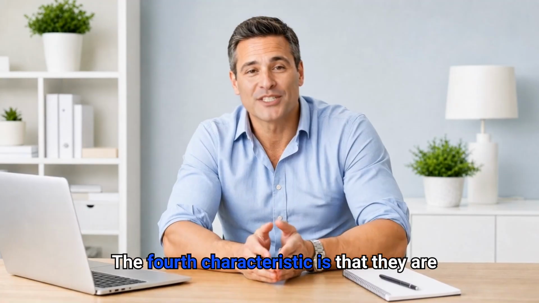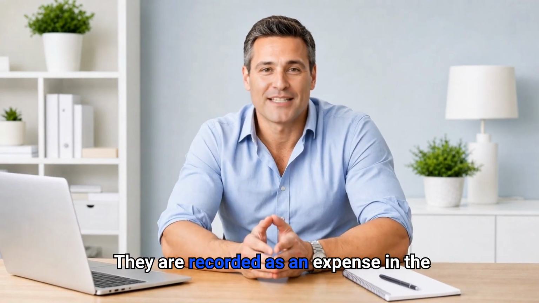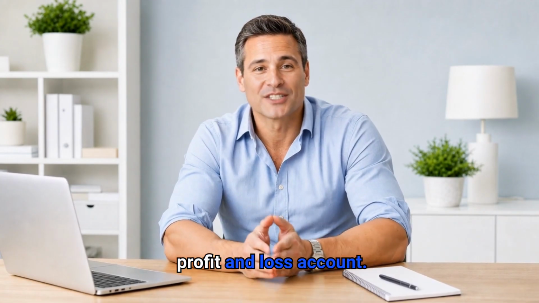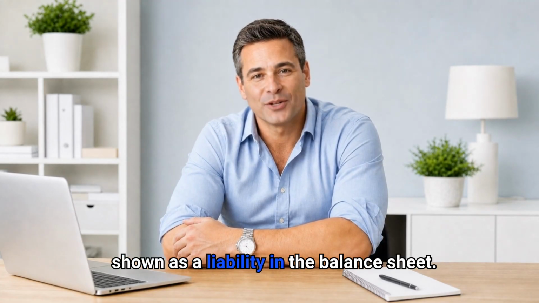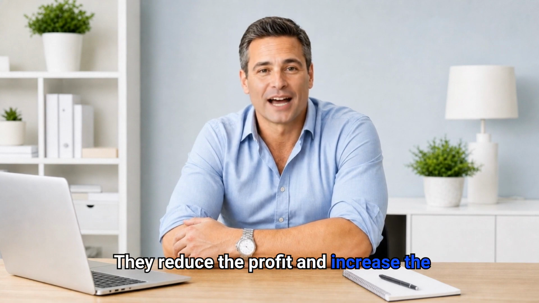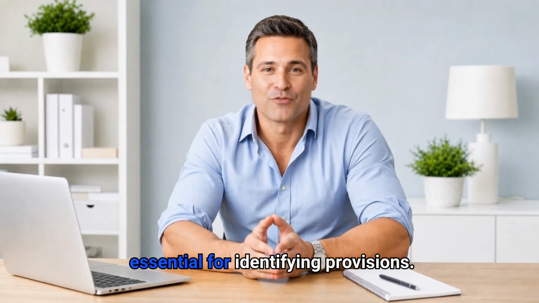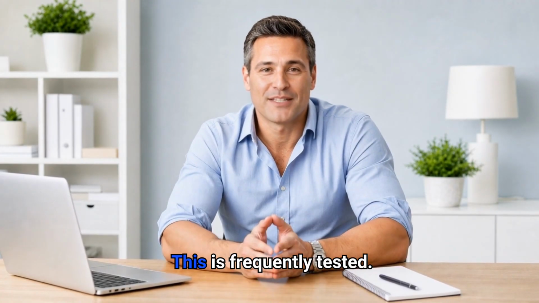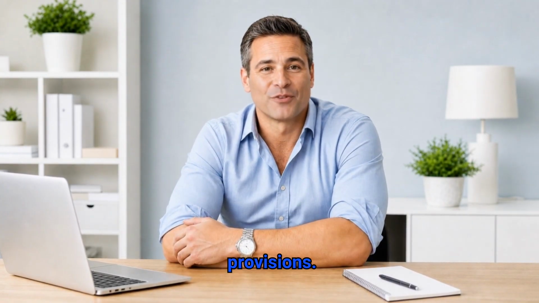The fourth characteristic is that they are charged against profit. They are recorded as an expense in the profit and loss account. The fifth characteristic is that they are shown as a liability in the balance sheet. They reduce the profit and increase the liabilities. Understanding these characteristics is essential for identifying provisions. This is frequently tested. Now, let me explain the types of provisions.